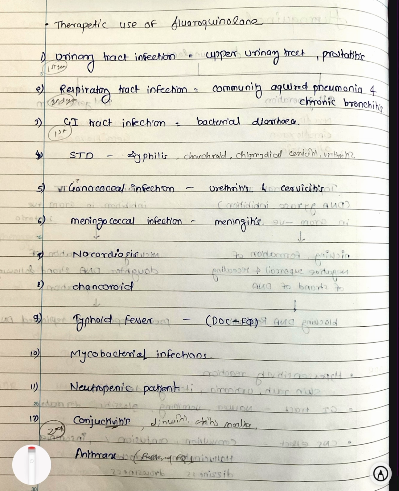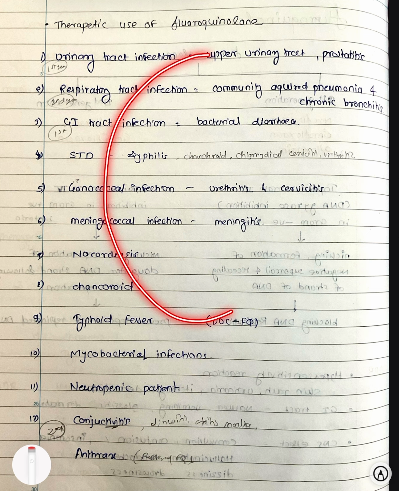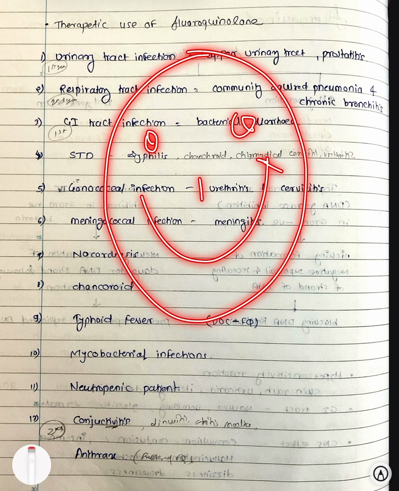In this way you can remember the therapeutic uses, and you can finally correlate all the therapeutic uses of cotrimoxazole, fluoroquinolones, penicillin, cephalosporins and aminoglycosides, and you will find a lot of similarities in them. So it will be easy for you to remember and retain it for a longer time.